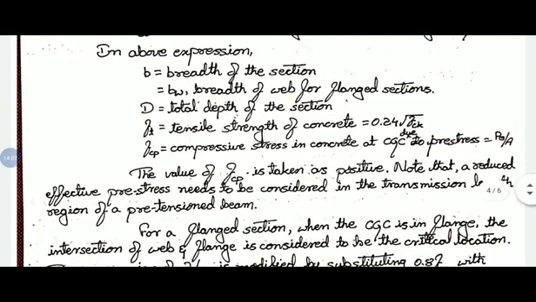Then the value of fcp is taken as positive, it is compressive stress in concrete, and reduced effective pre-stress needs to be considered in transmission length region of the pre-tensioned beam. So reduced effective pre-stress means, we have studied losses of pre-stress at transfer and at working stage.